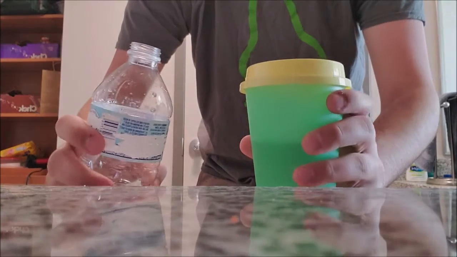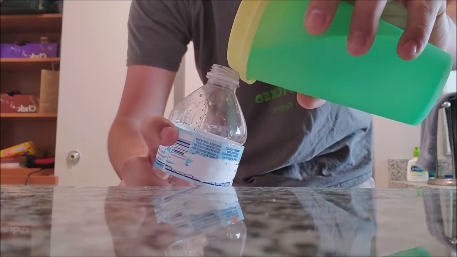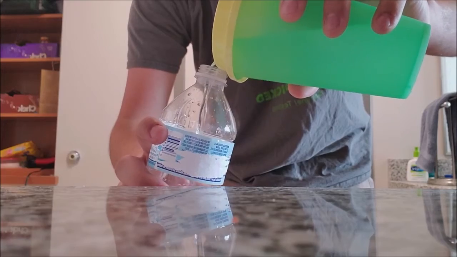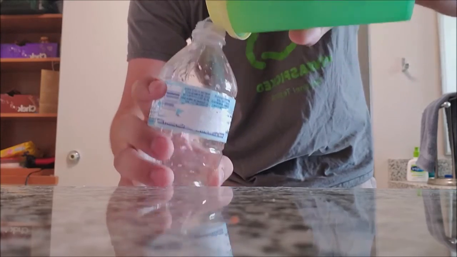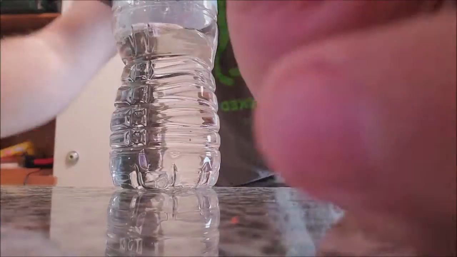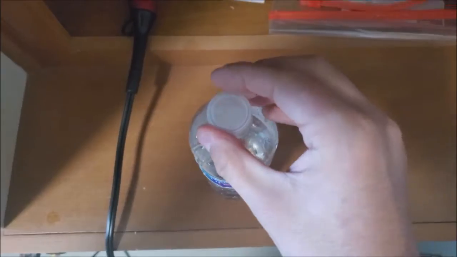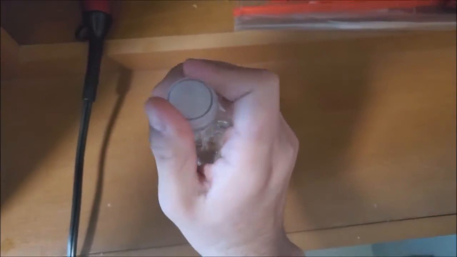Make a bottle rocket. First thing you want to do is put your vinegar in your cup. You want to fill it to about halfway. Next step for your bottle rocket, be sure to seal it after you put the vinegar in, so you don't want that to spill.